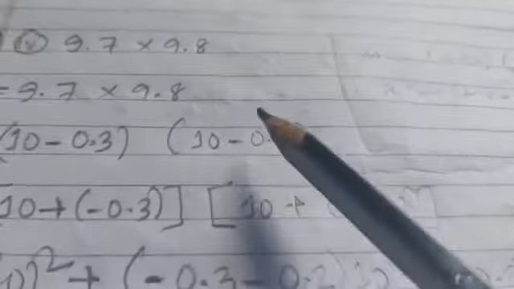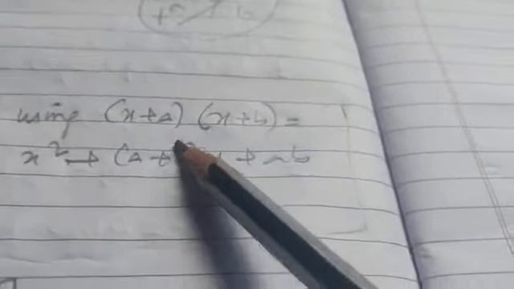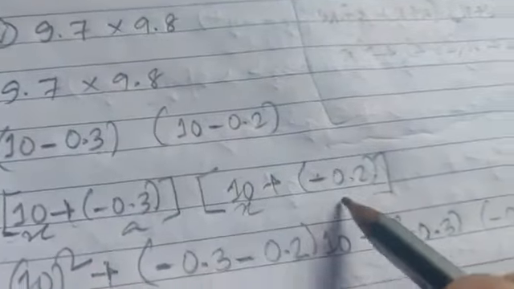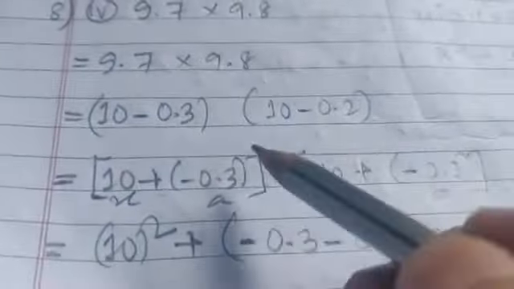Now you see something plus something, something plus something. What do we have to write here? x square. What is x in our answer? Here you can see, this is x, this is a, this is x, this is b, and that plus is plus. Now you see (x plus a)(x plus b), perfectly fitting the formula.